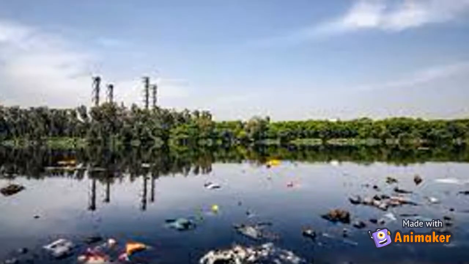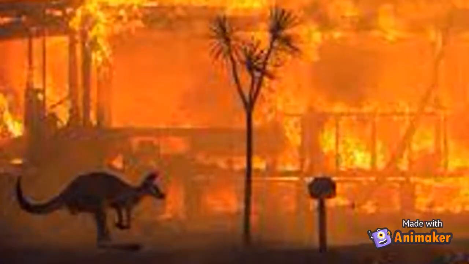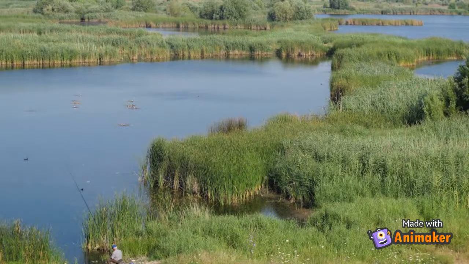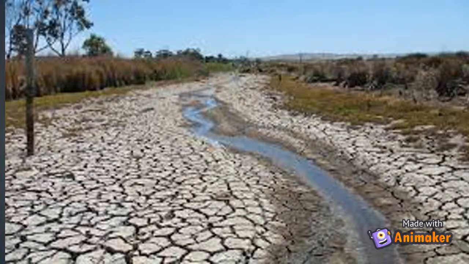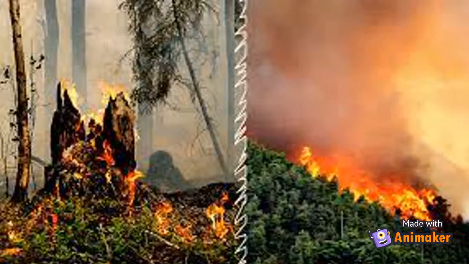Some pollutants are harmful to animals and have a negative impact on wetland water quality. Moreover, natural phenomena such as fire, floods, cyclones, and drought all have the ability to modify and destroy wetland ecosystems. Fire especially may destroy or alter wildlife habitat in the vicinity of wetlands.